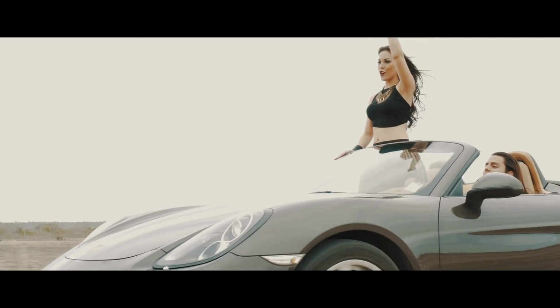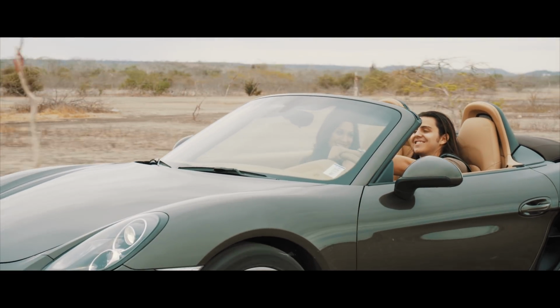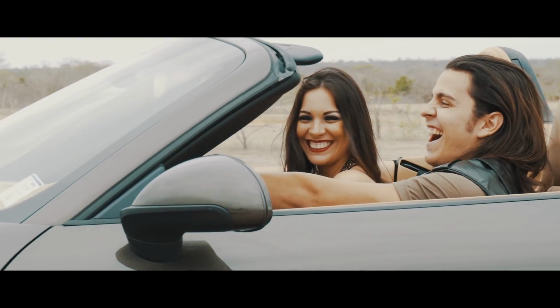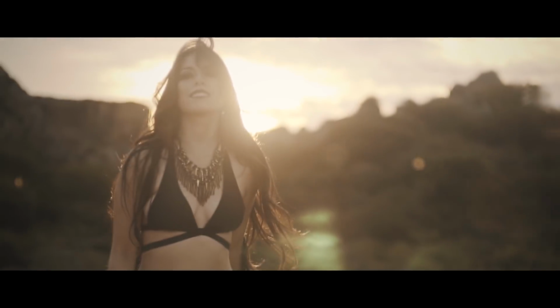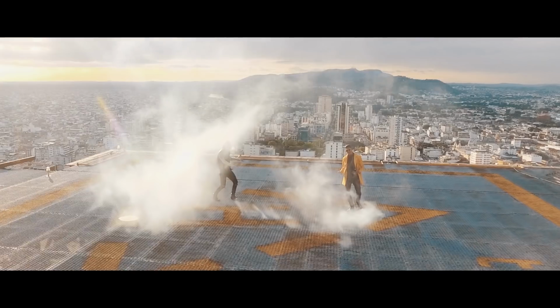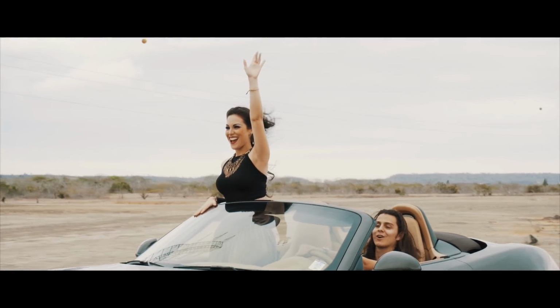We showed up to the location and it was very blah looking. It was actually raining on and off, and it just was not the kind of weather that we were hoping for. Unfortunately, the nice car rental that you see up here and the actors that we had were only available for that day, so we had to make do with what we had.